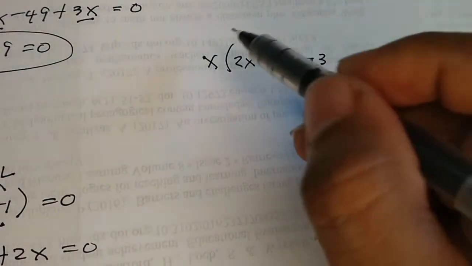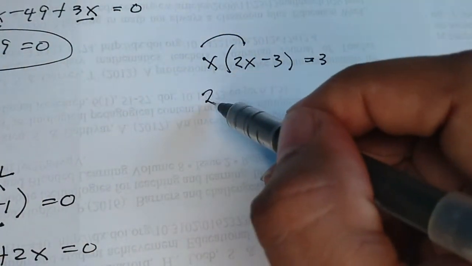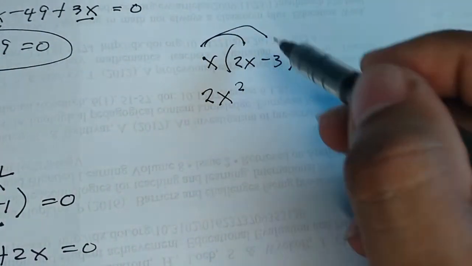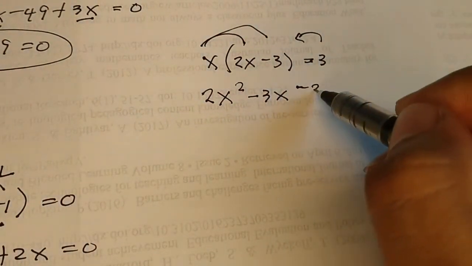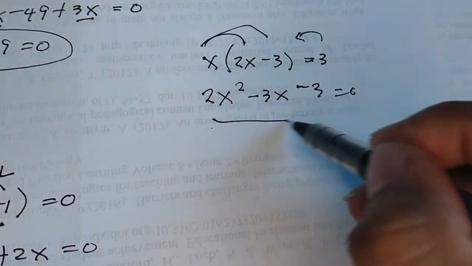Okay, next, simply multiply x to the quantity 2x minus 3. You have 2x squared, then that is minus 3x. Then transpose 3, it will become minus 3 is equal to 0.